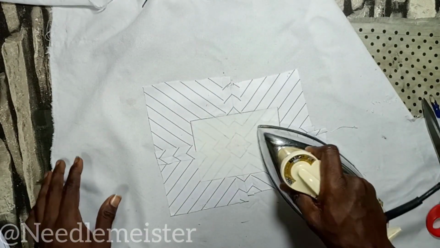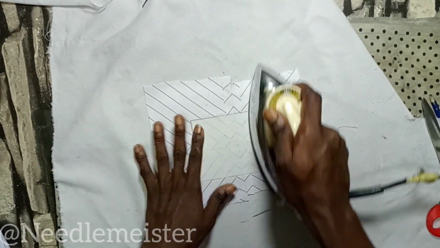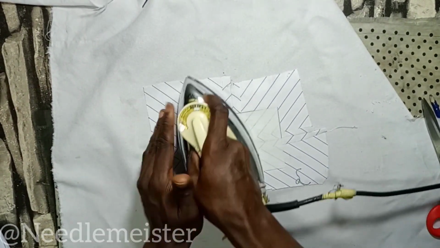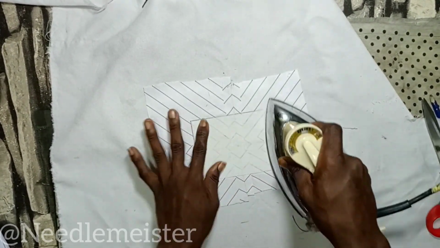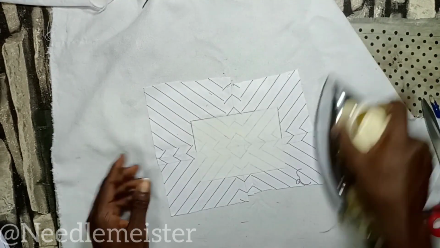Even look at the beautiful pattern formed under the interfacing. Did you see that? If you see it, tell me in the comment section. There's a beautiful pattern here.